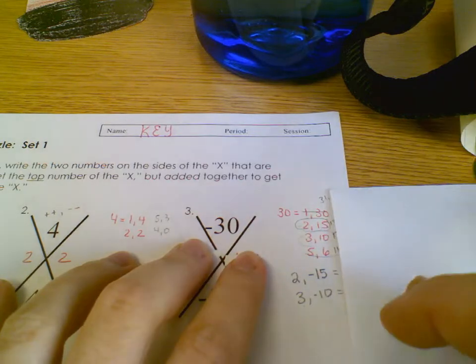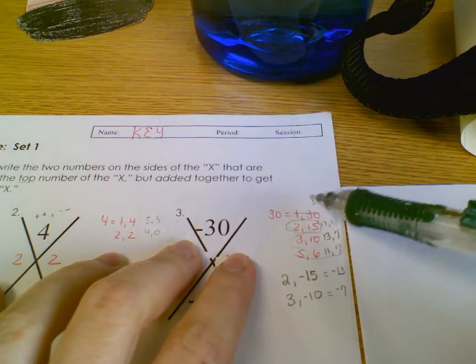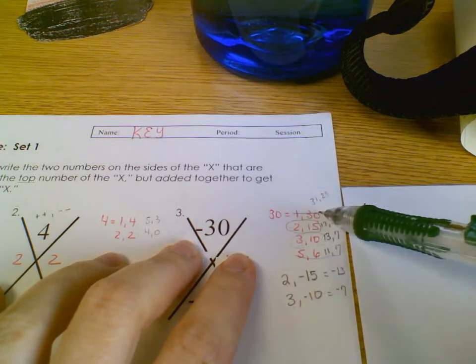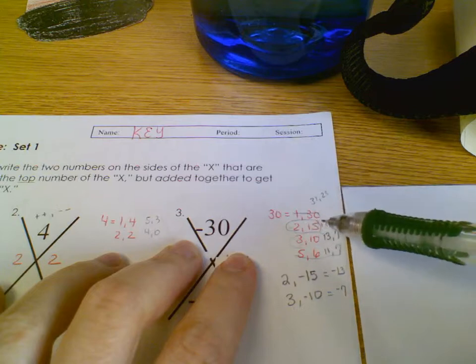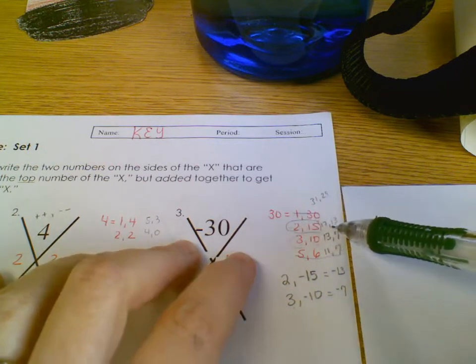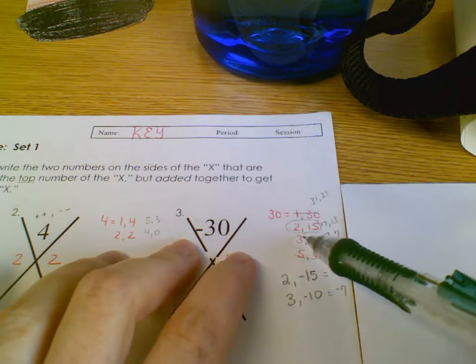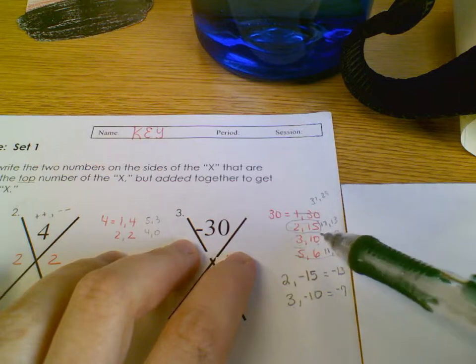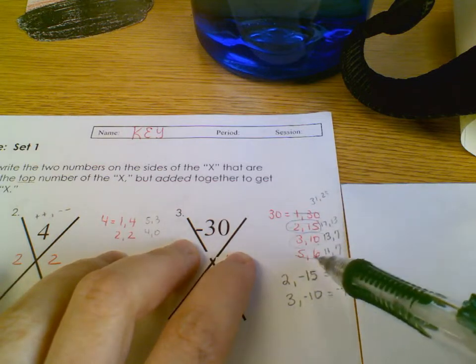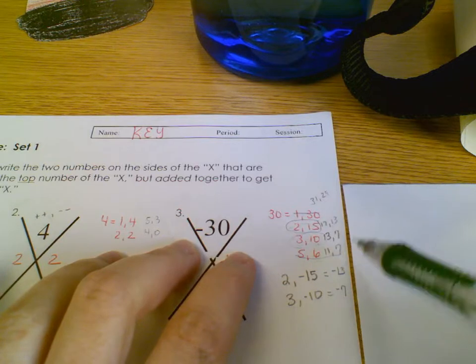So now I'm going to go through and add and subtract all of those. Adding 1 and 30, 31, subtracting 29, not that set. Then I do the next set. Adding 2 and 15, I get 17. Subtracting, I get 13. So possibly could be that. Adding 3 and 10, I get 13. Subtracting those, I get 7. So could be that. Adding 5 and 6, I get 11. Subtracting, I get 1.